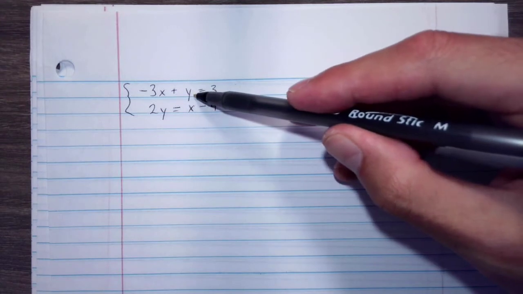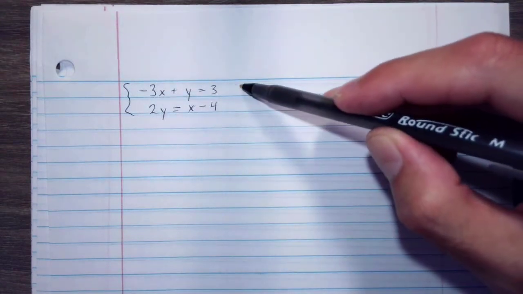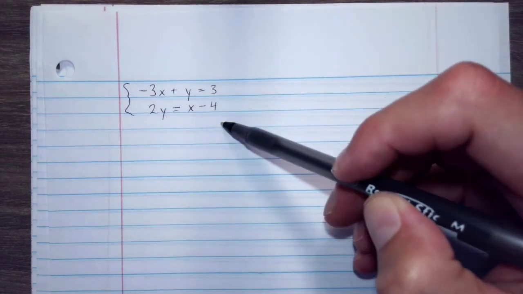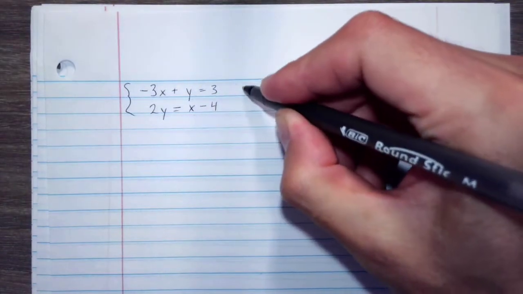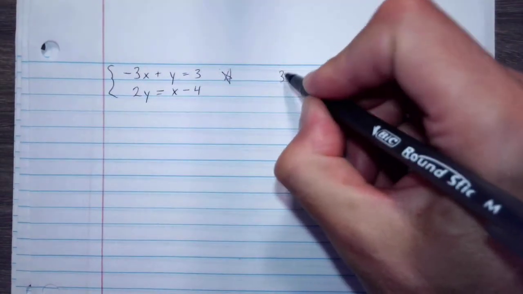So here I could easily get the y by itself by adding the 3x over, or in this equation I could easily get the x by itself by adding the 4 over. So it actually doesn't matter which one, whichever one you prefer. I'm going to choose the top one just because it's first. Maybe in a different video I'll show you the other way around. So I'm going to choose this one. I'll write it down here.